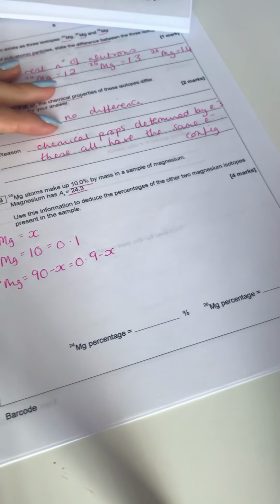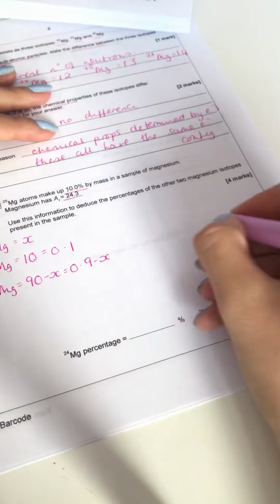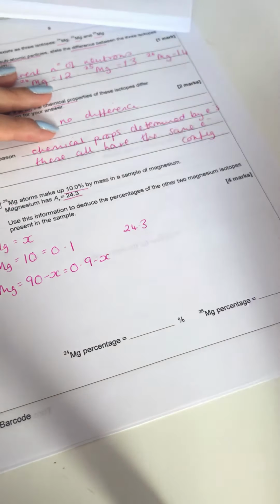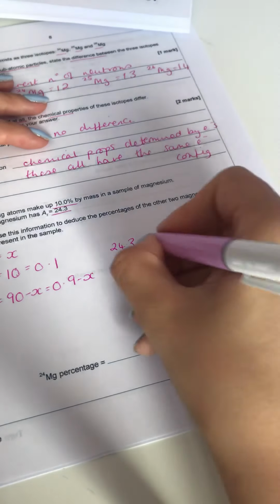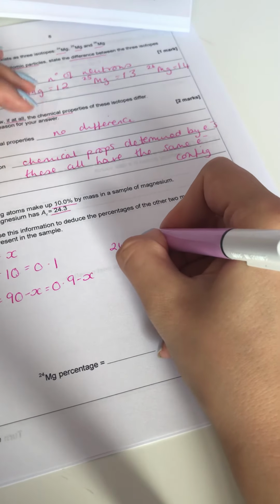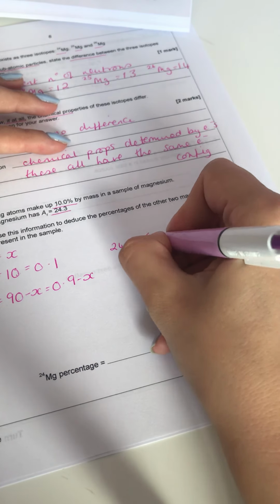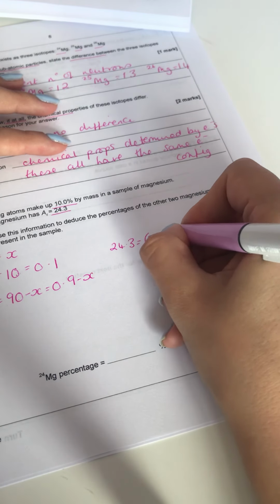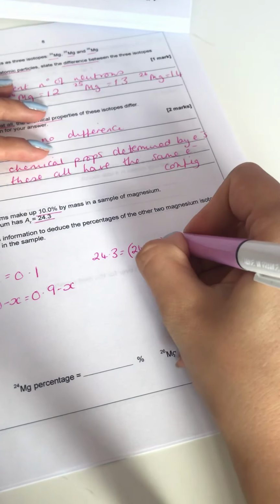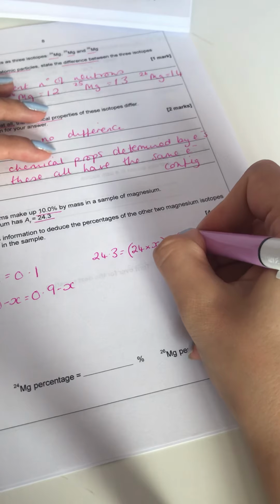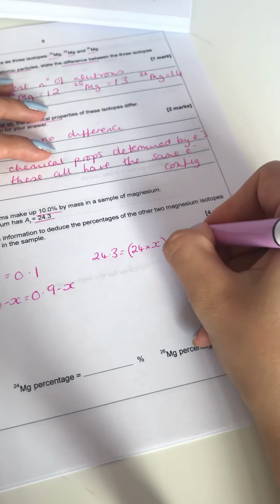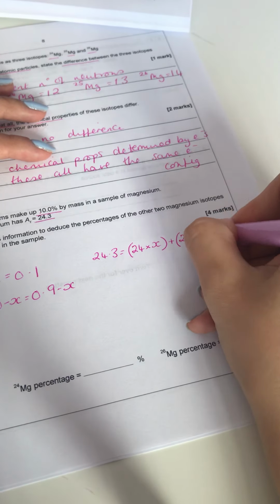So, we know that the relative atomic mass is 24.3. We would work that out by doing the mass of 1 magnesium, so I've got 24, multiplied by the percentage abundance, which is X. I would then add that to the mass of the next magnesium, which is 25, times the relative abundance, which I've changed to 0.1.